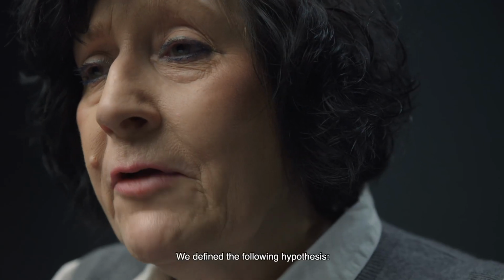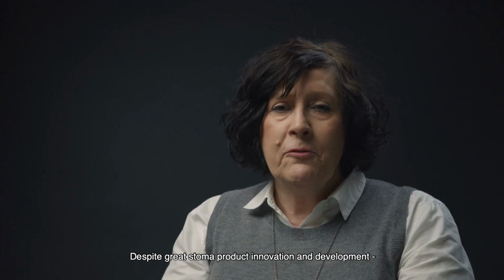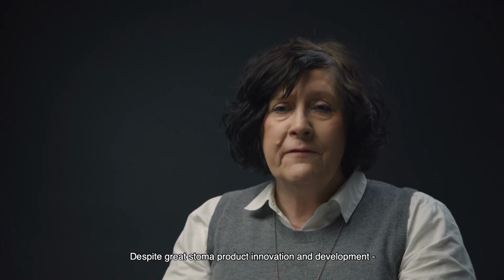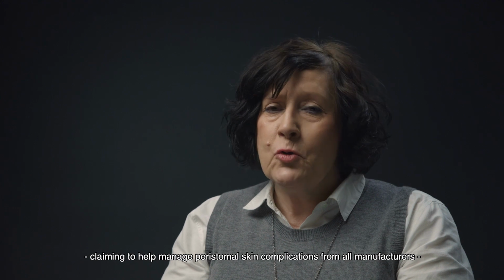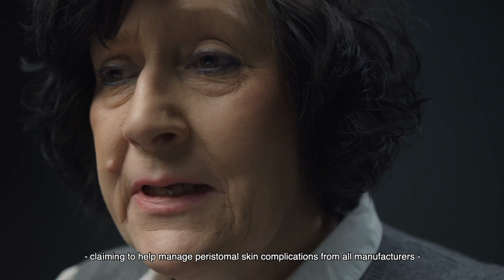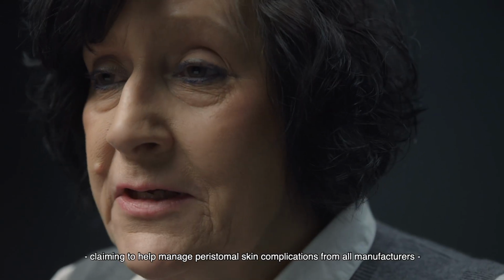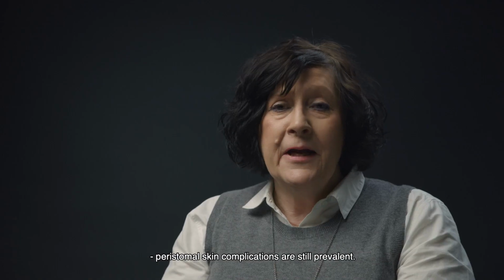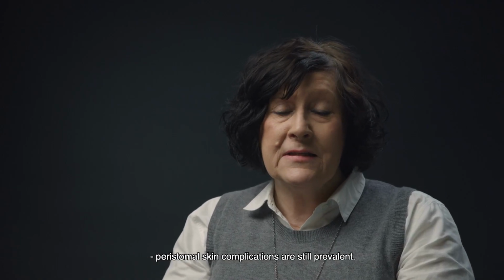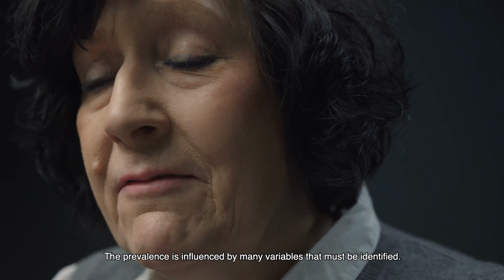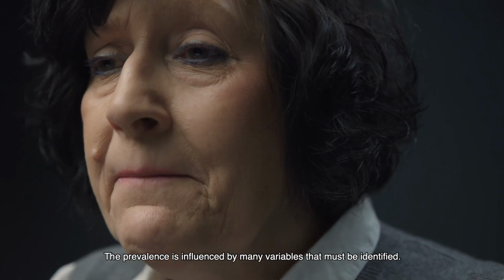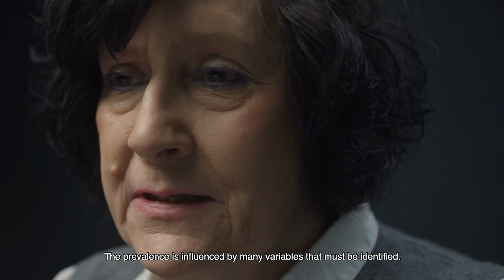We defined the following hypothesis. Despite great stoma product innovation and development, claiming to help manage peristomal skin complications from all manufacturers on the market, peristomal skin complications are still prevalent. The prevalence is influenced by many variables that must be identified.